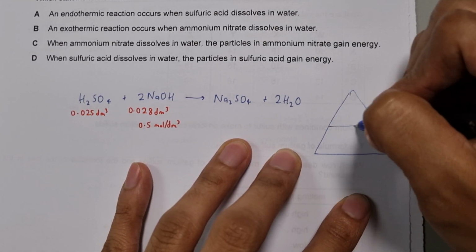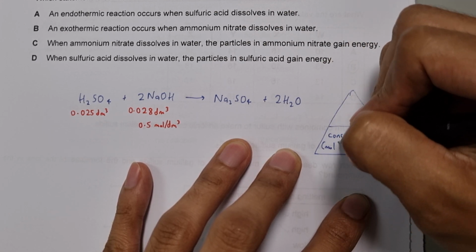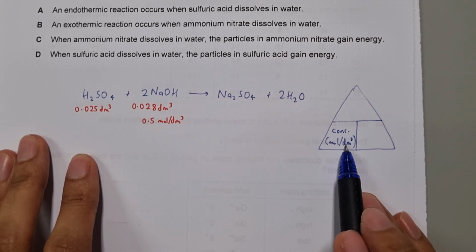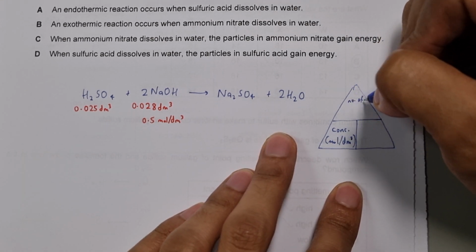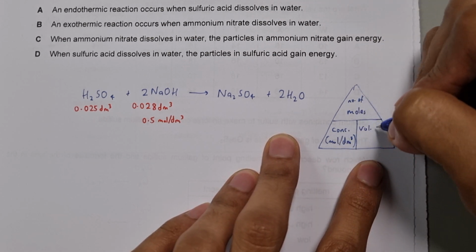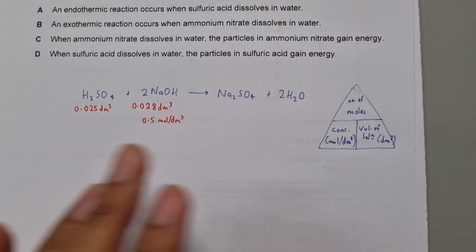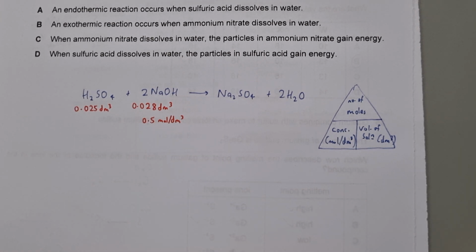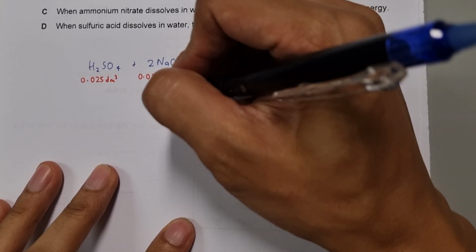And the formula triangle is for concentration, mole per dm³. It's already inside the unit itself. So your top would be number of moles, divided by the volume of your solution. Of course, must be in dm³. That's why I changed to dm³ in advance, by dividing by 1000. So the first junction is to always go to moles.